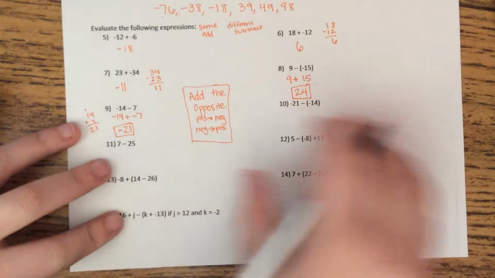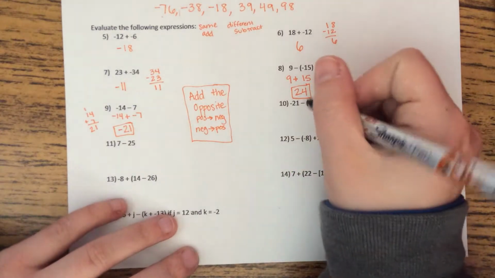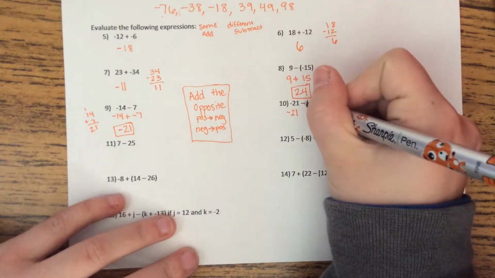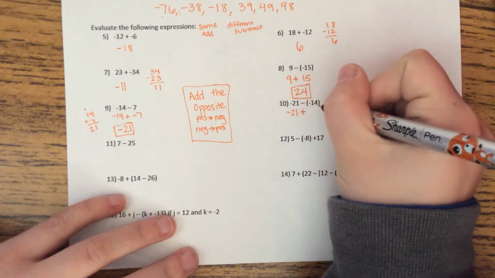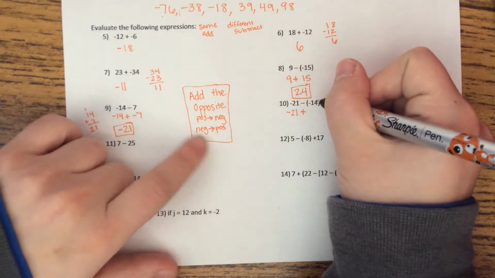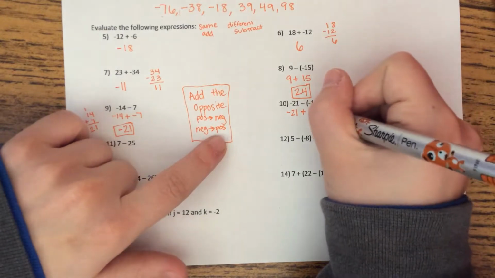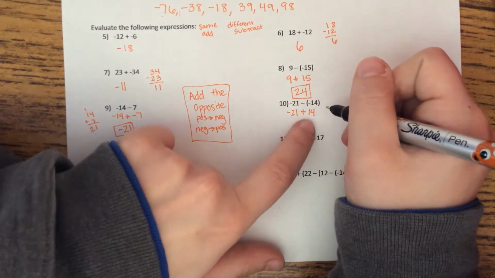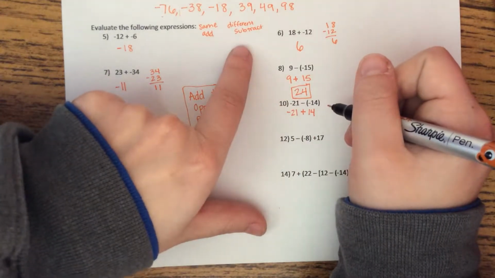So number 10. Again, I'm going to change that to adding the opposite. So I have negative 21. I change the subtracting to adding. Instead of a negative, it changes to a positive. So I'm going to write positive 14. Now I have a negative and a positive. They're different. So when they're different, I subtract.